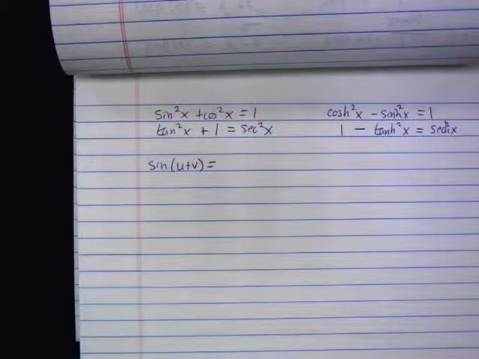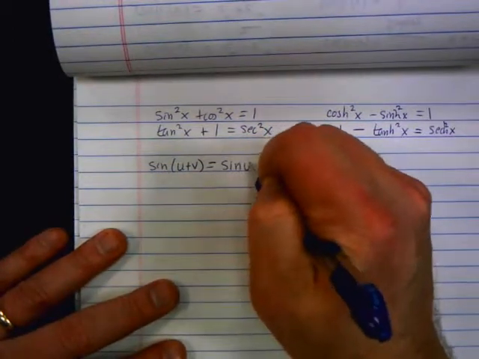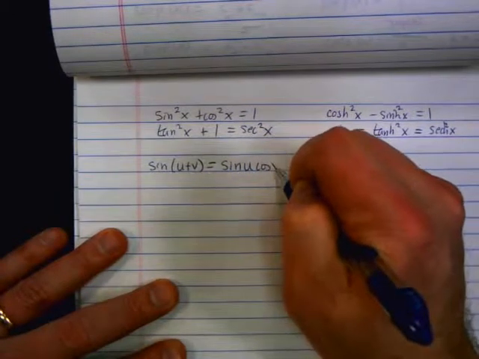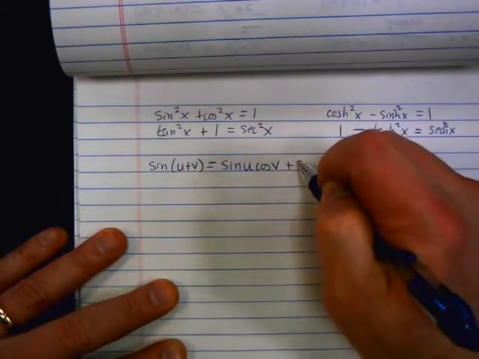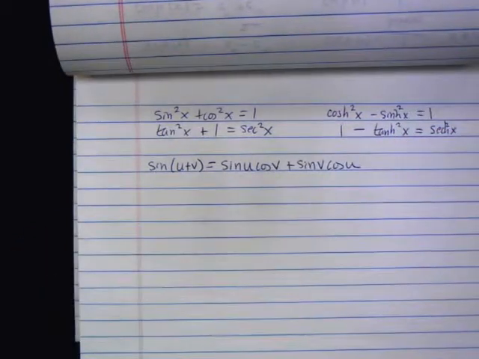Anybody remember that formula? Sine of u plus v? No? That one is sine u cosine v plus sine v cosine u.